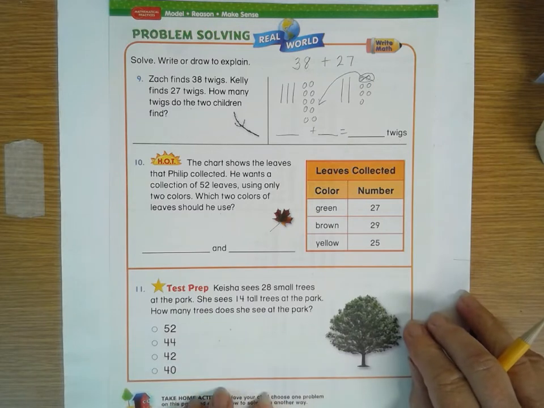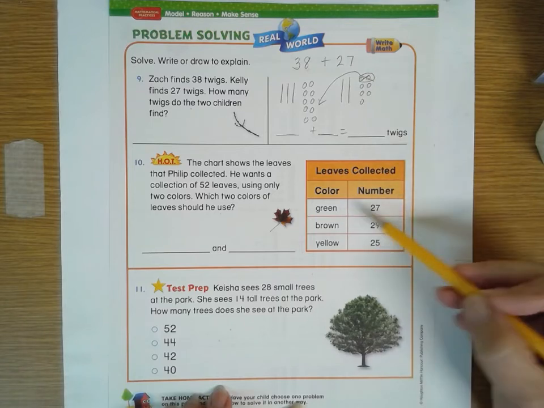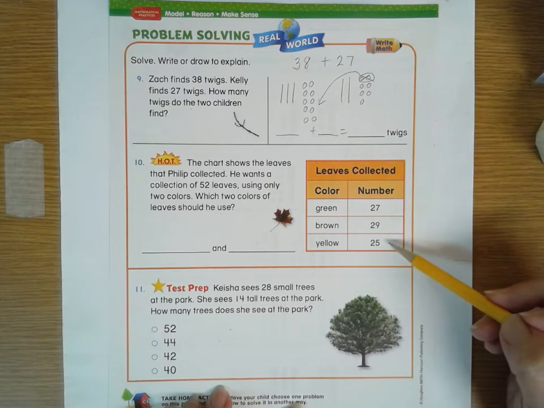Number 10, the chart shows the leaves that Philip collected. He wants a collection of 52 leaves using only 2 colors. Which 2 colors of leaves should he use? So we have green leaves, there are 27, brown leaves, there are 29, and yellow leaves, there are 25. And he wants to have 52.